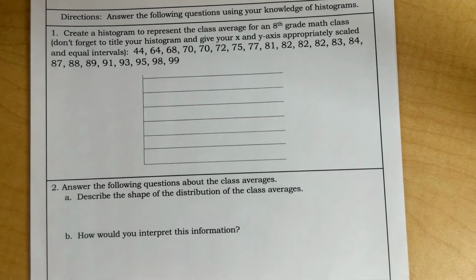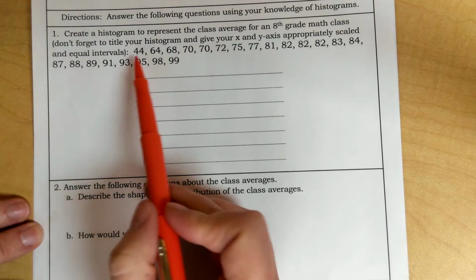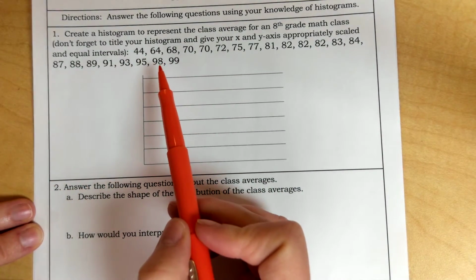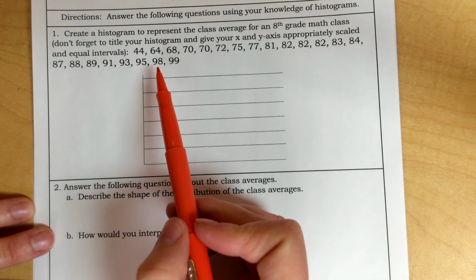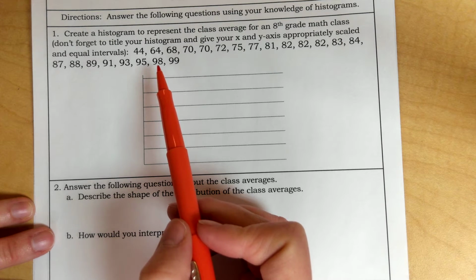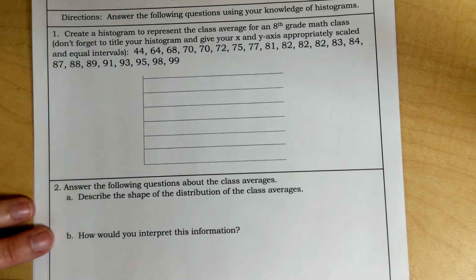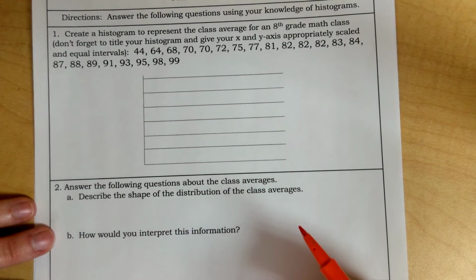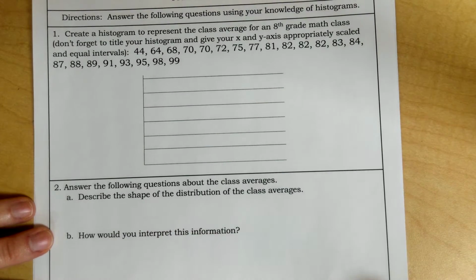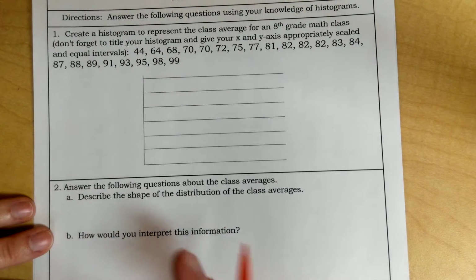working with. So here are my averages, and they are already in least to greatest order, which is really nice. And so these just need to be broken up into intervals of equal amounts in between them. A lot of times we break things up into those tens, the 40s, the 50s, the 60s, the 70s, the 80s, the 90s, and so on.